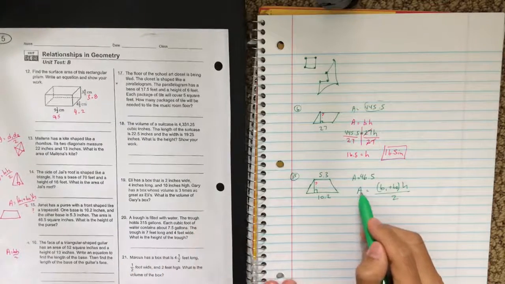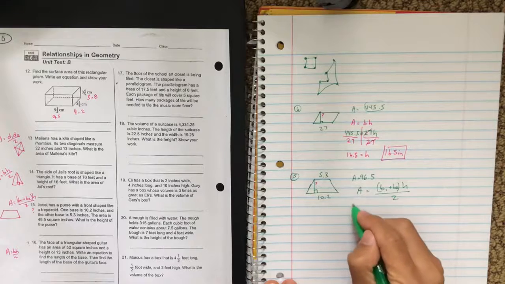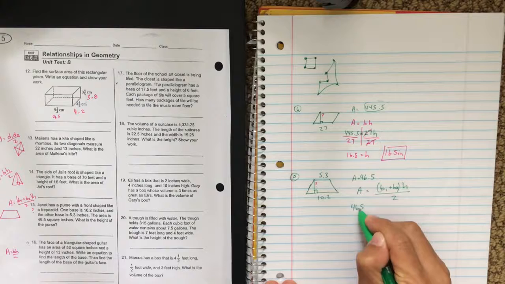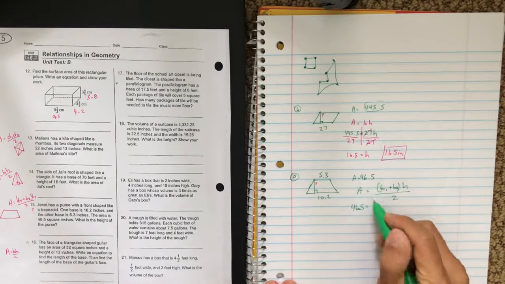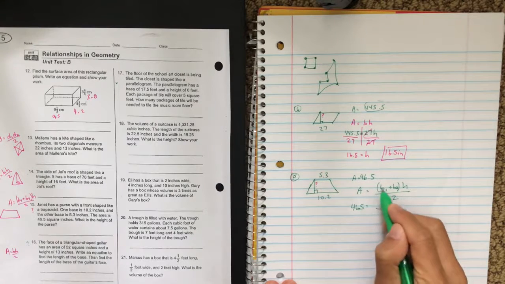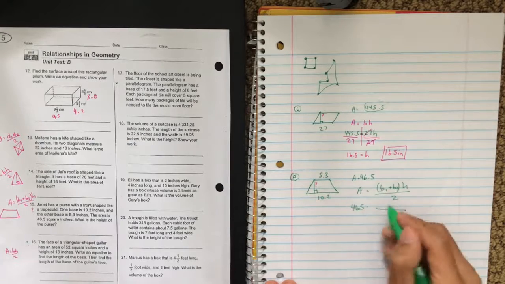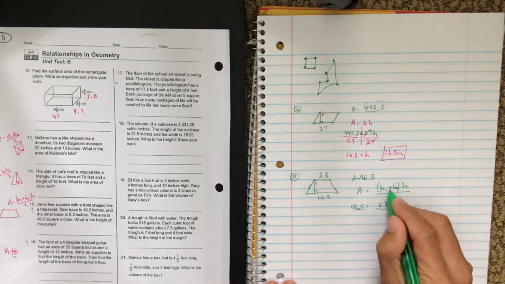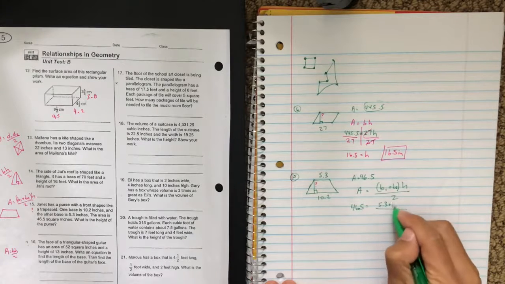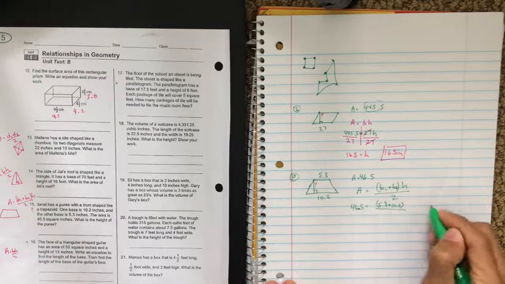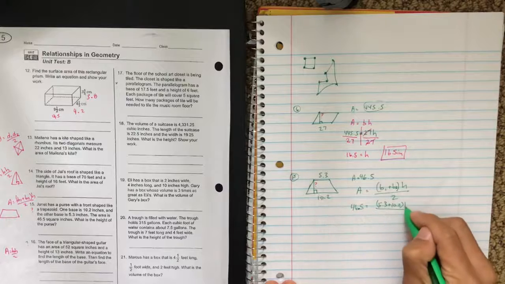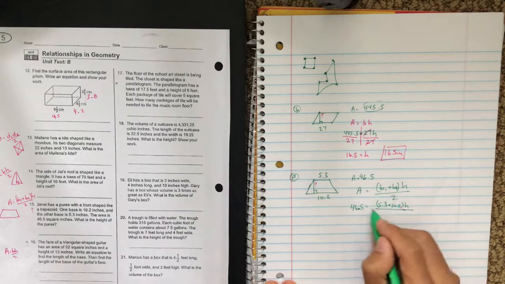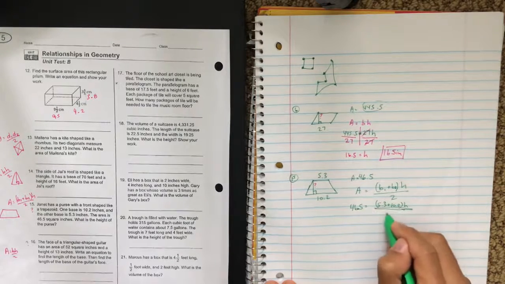Let's go back to the formula. Area. Do we know area? Well, we do. It's 46.5. So replace the A with 46.5. Bring down the equal sign. Okay. Base 1. Do we know base 1? Yep, it's 5.3. Plus base 2. Do we know base 2? Yep, it's 10.2. H, I don't know. And then bring down the line and then the divided by 2.